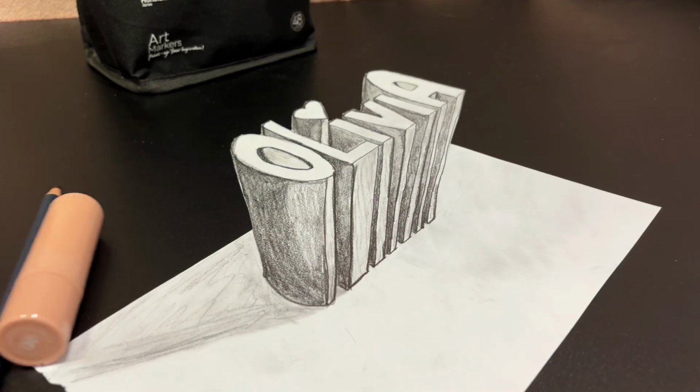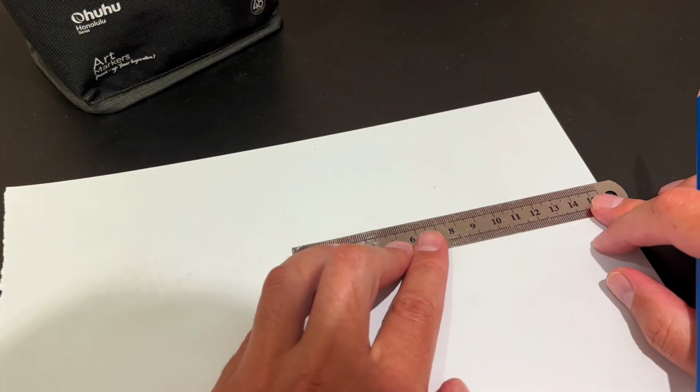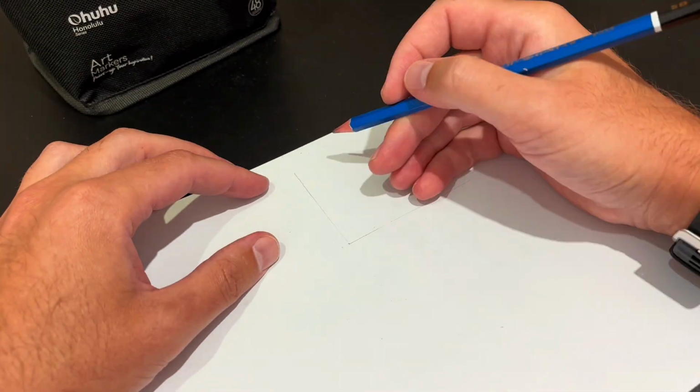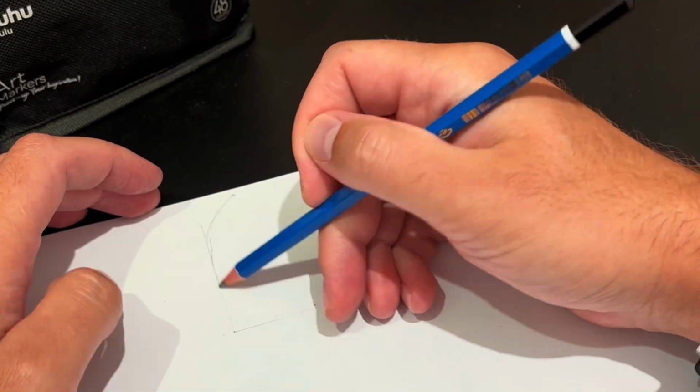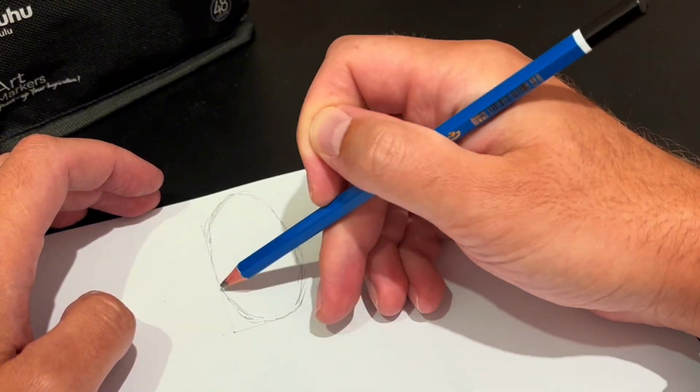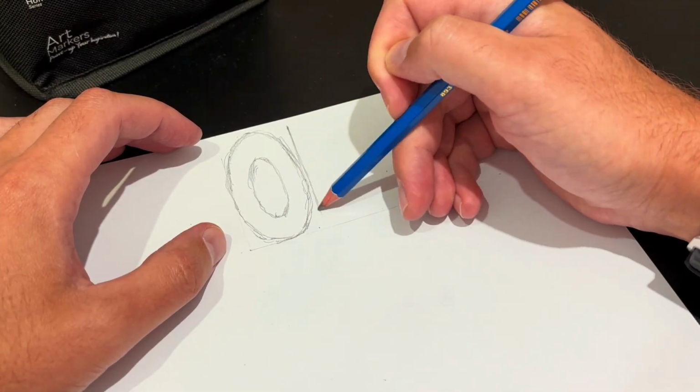Today, I'm going to show you how to turn the name Olivia into an amazing 3D drawing. And the best part is, it's actually just a piece of paper. I'm starting by marking the area where the name is going to sit. I want Olivia to have enough space around it because later we're going to make the letters extend beyond the page.